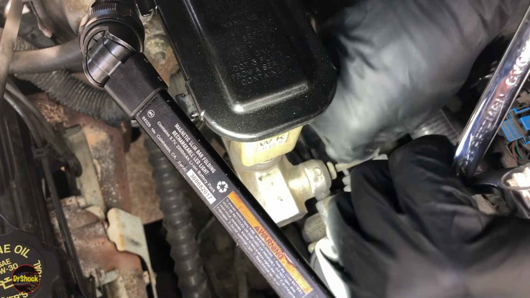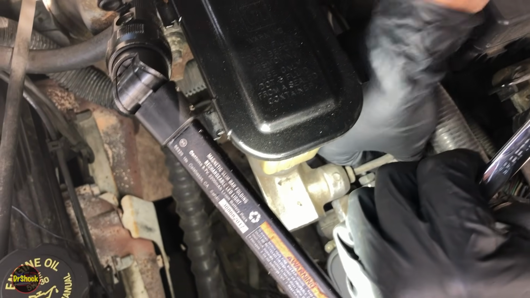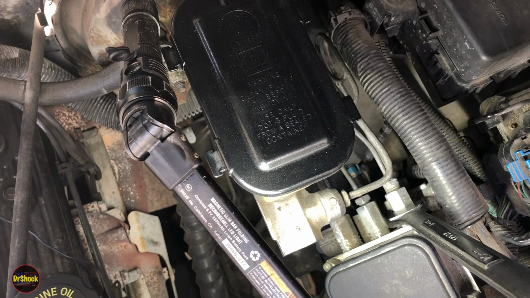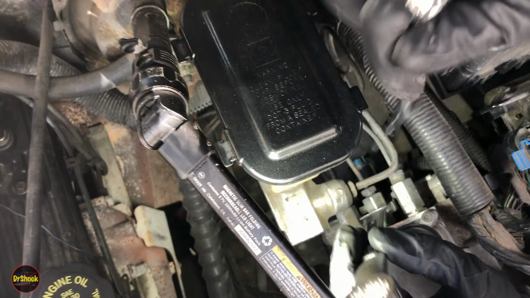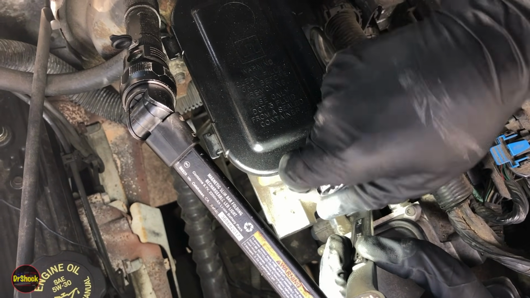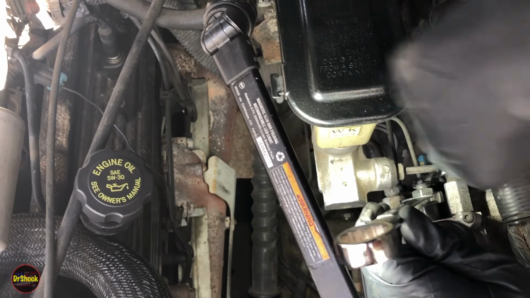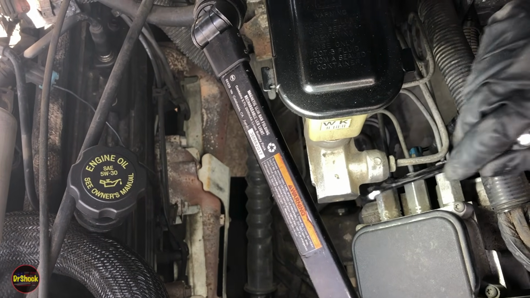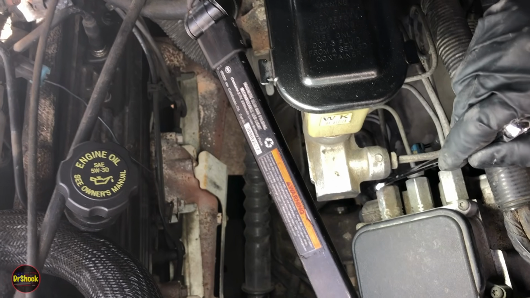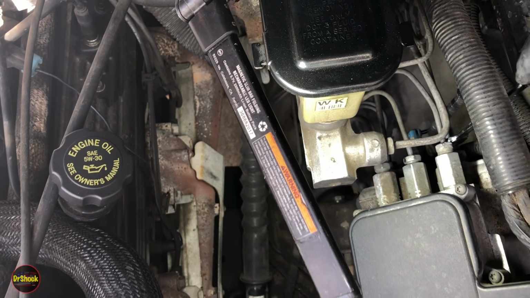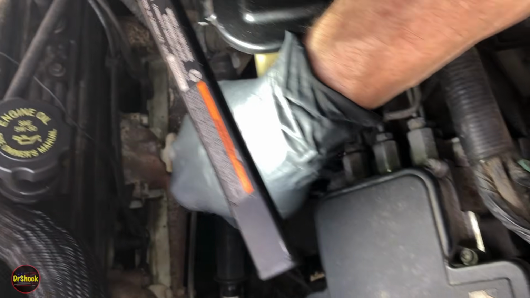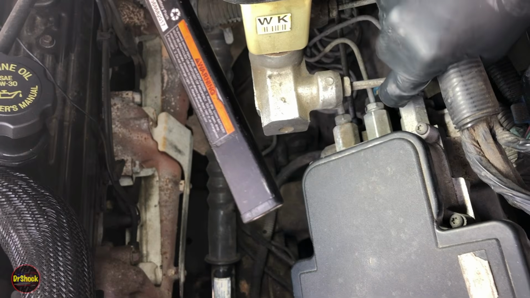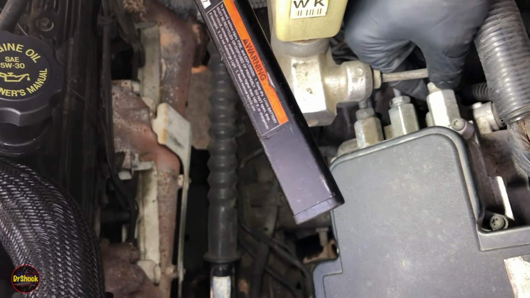It's still real tight, but now we can turn it by hand. We're not going to undo them all. I just want to first get the torque broken on all of them. We just want to get it loosened up. You can see it's loosened up. So I'm going to go ahead and loosen this one. Then there's one here on the bottom, and one here on the bottom on this side. So there's a total of 5, 3 on top and 2 on the bottom. We're just going to get them up to where we can turn them by hand.